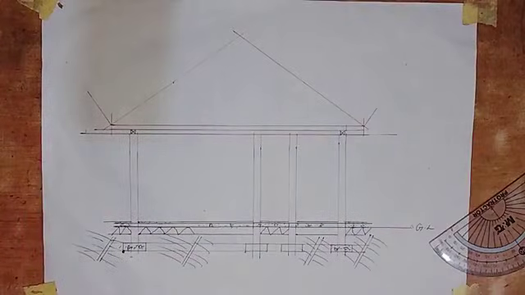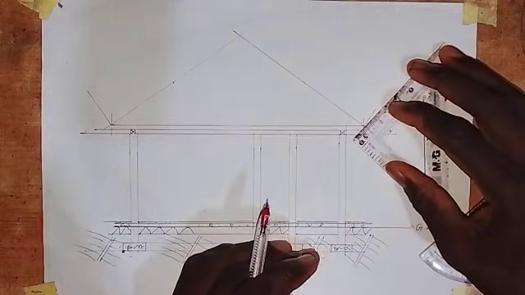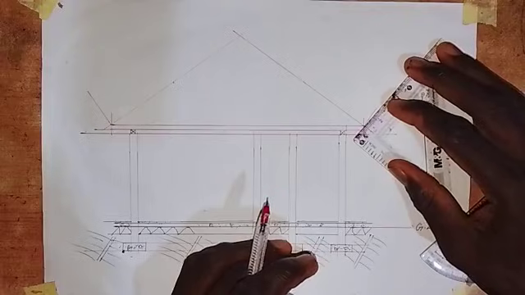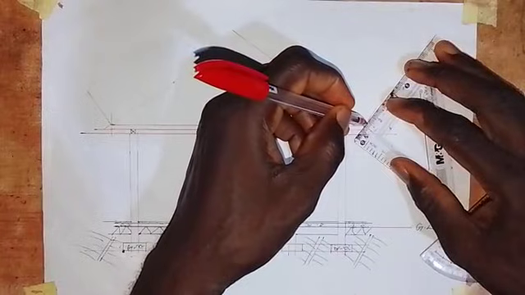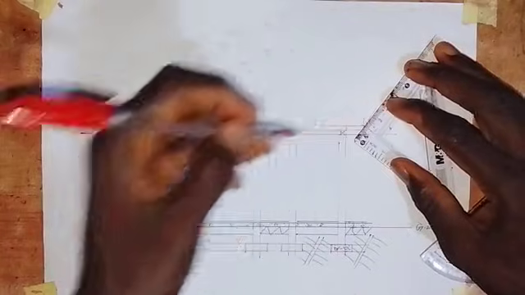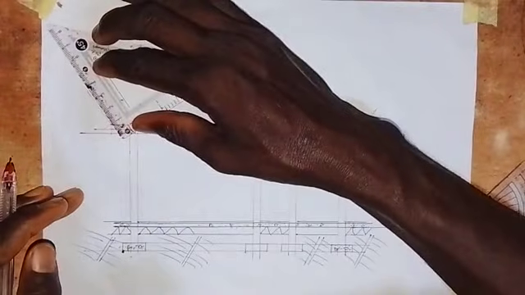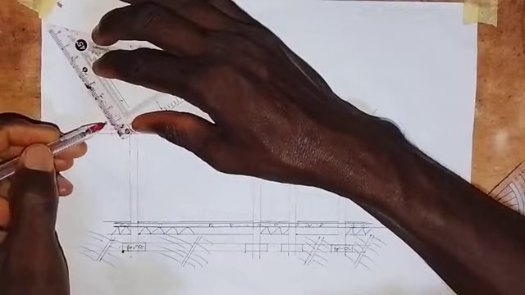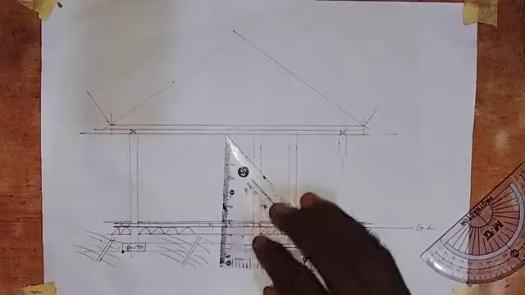Now we take that 3 millimeters for the thickness of the rafter. Take 3 millimeters up this line. So this is 3 millimeters. And here also, we take 3 millimeters from here. So this is 3 millimeters. Okay, so we have this.